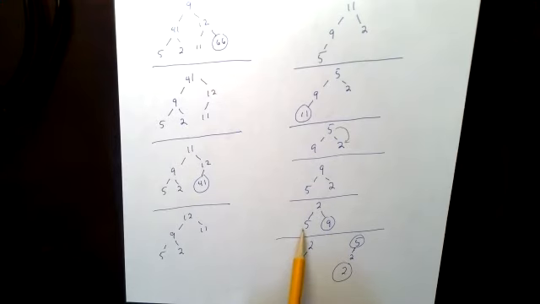I'm left with 2 and 5. I percolate down. I'm left with 5 and 2. I swap to move the 5 to the last spot. The 2 should be in the first spot.